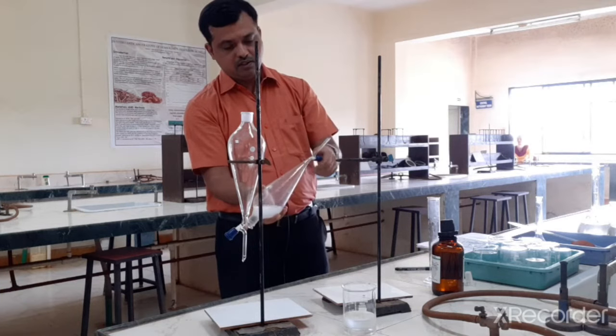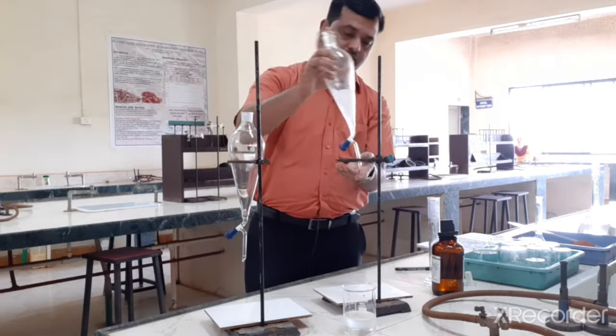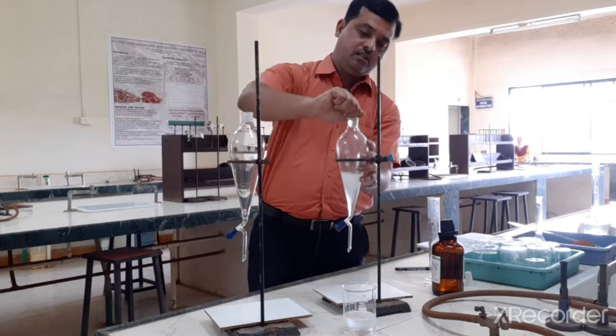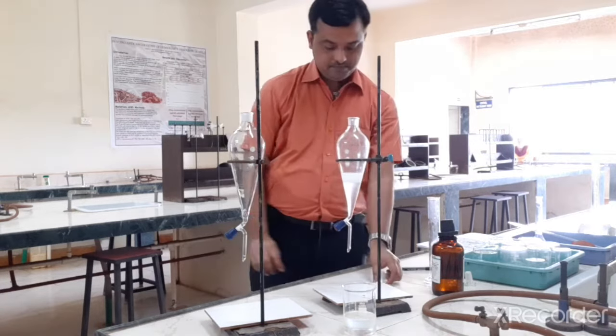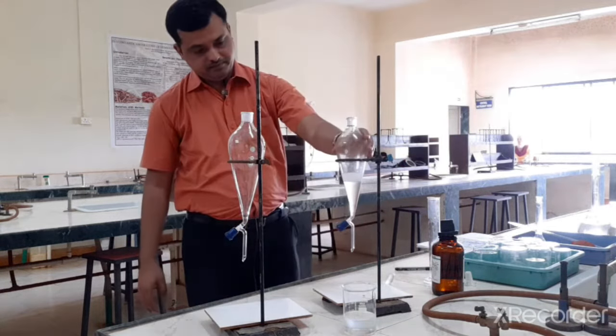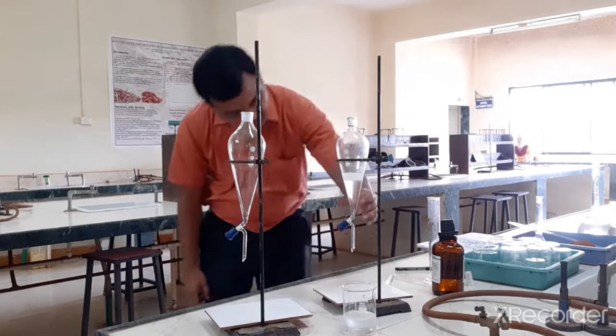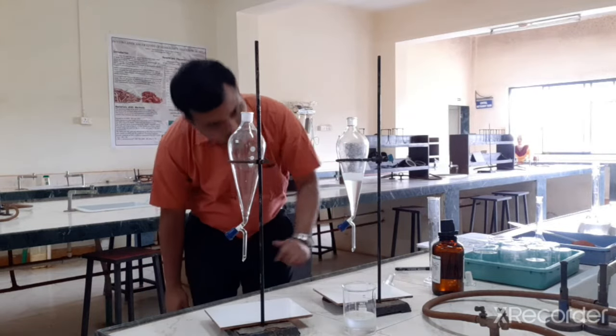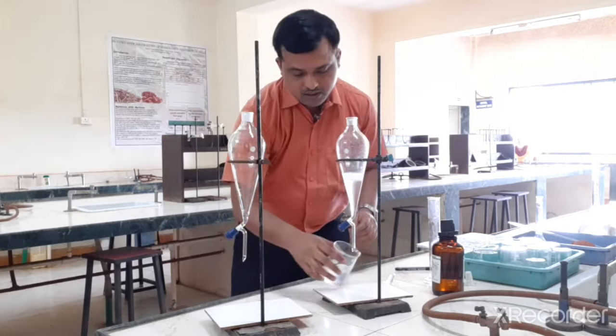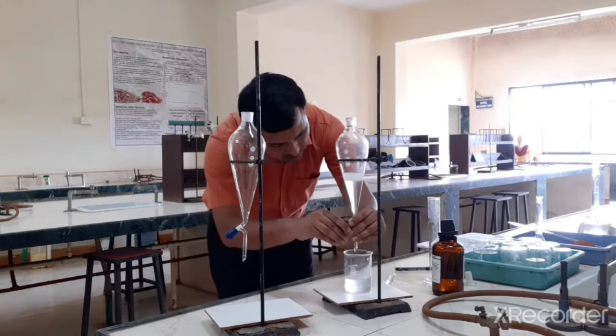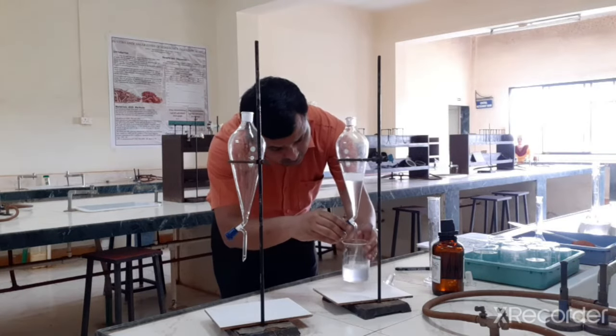I am closing this cork and then again keeping it here to settle down. Okay, so it has settled down. So we will take out the third batch of this extraction.